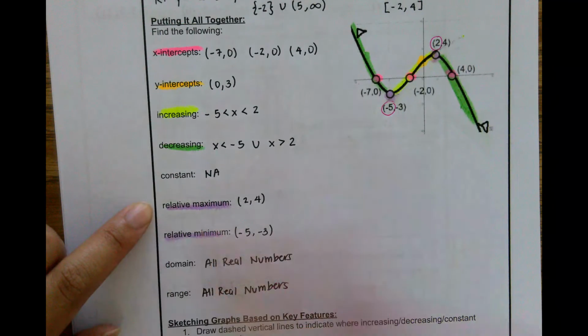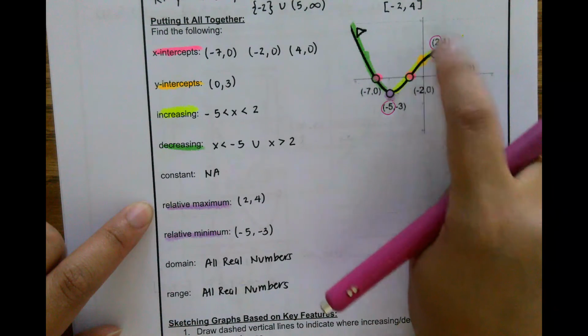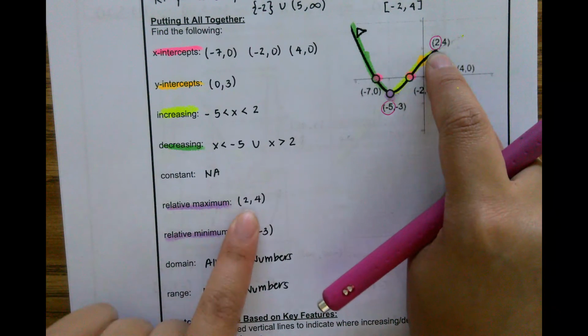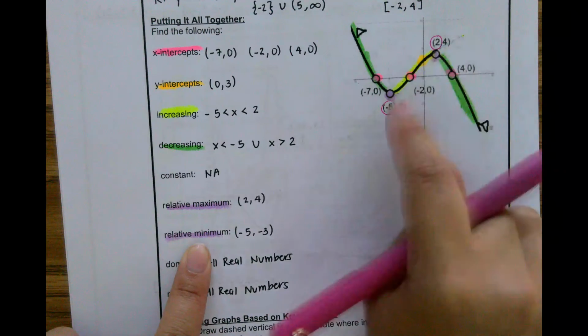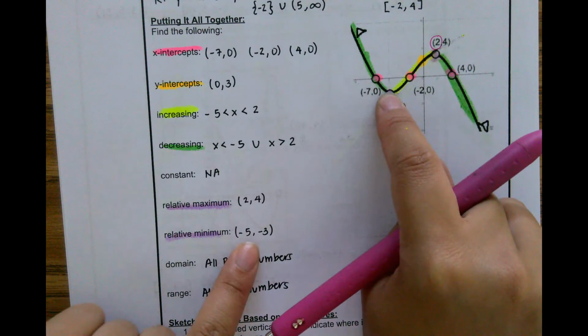Relative maximum is the top of the hill, so that's here at 2, 4. And relative minimum is the bottom of the valley. That's here at -5, -3.